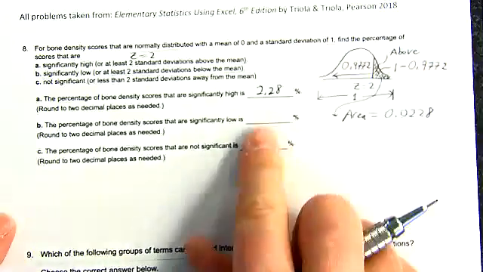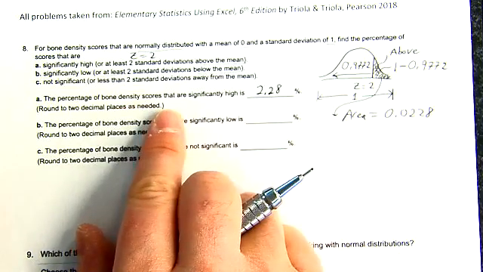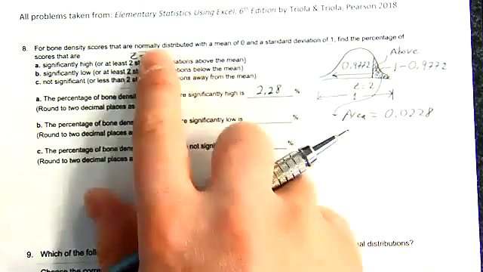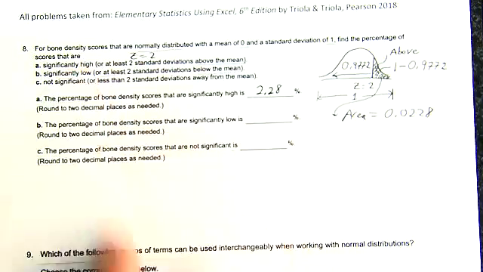So there's a 2.28% chance that a person's bone density score will be 2 standard deviations above the mean, or significantly high.